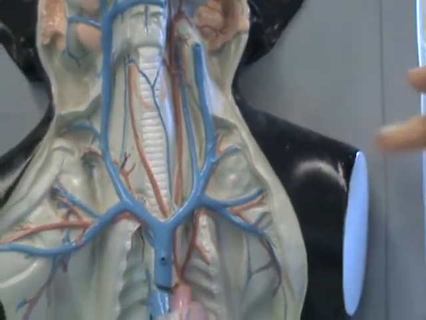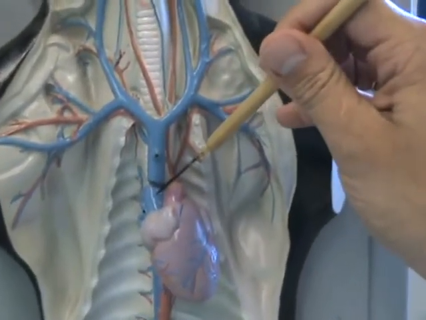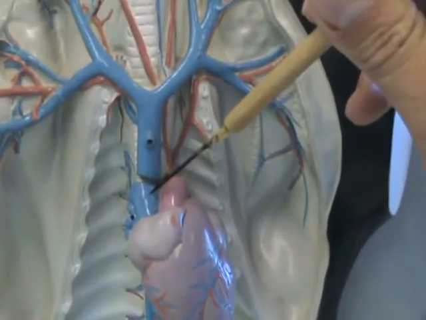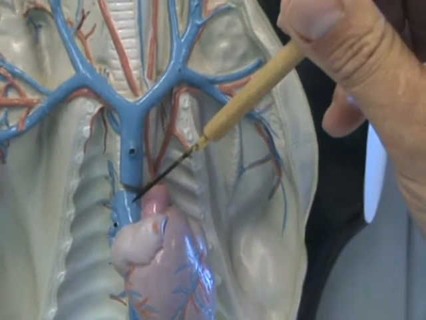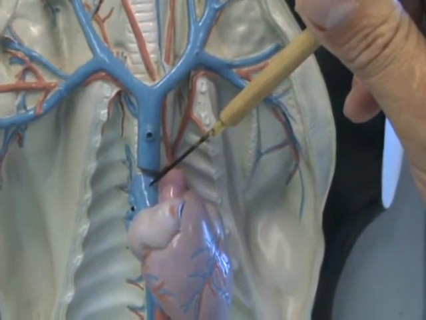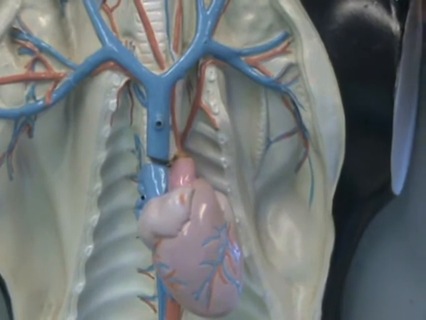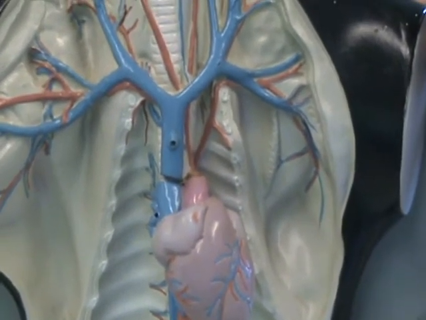All right, next one, pulmonary trunk. Right by the heart. Hold on, let me get in there so you can see it. And it, of course, we know this from A&P 1, routes blood to the lungs where gas exchange occurs. All right, superior mesenteric vein.